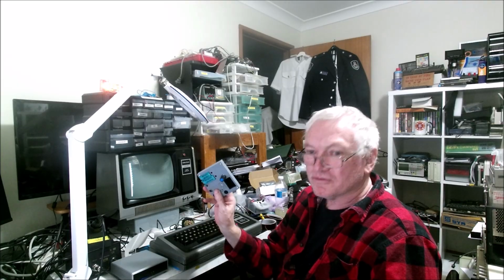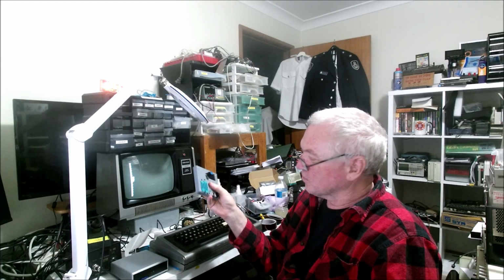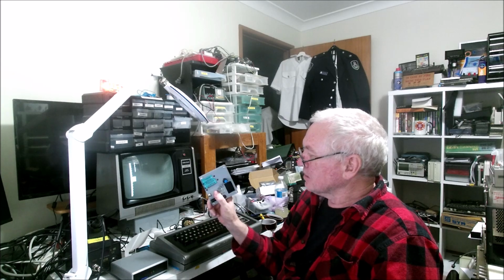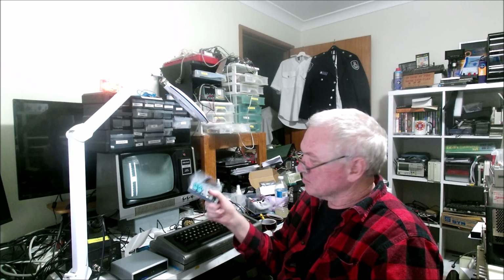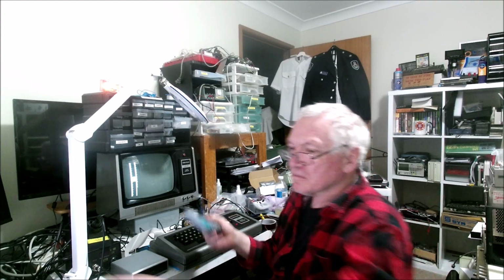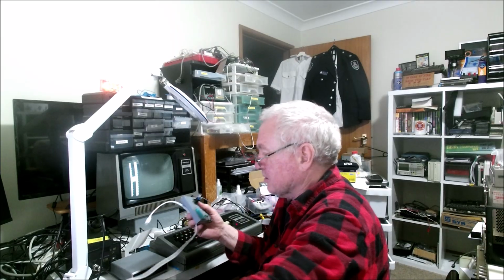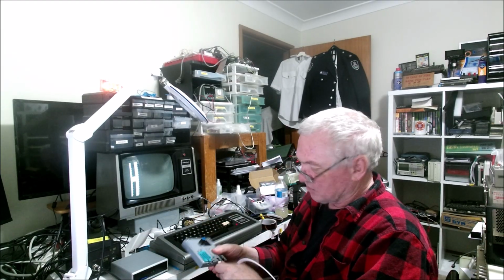I also have a new gadget for testing memory as well. This is very good for a lot of the early 18-pin, 16-pin memory chips. It's powered either from USB-C or from a 12-volt barrel jack.